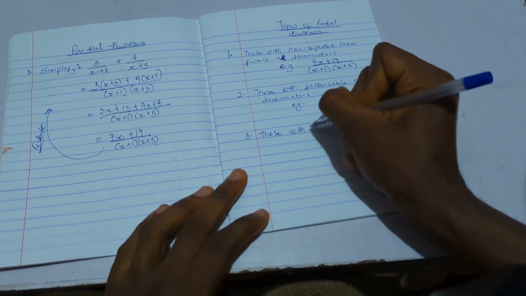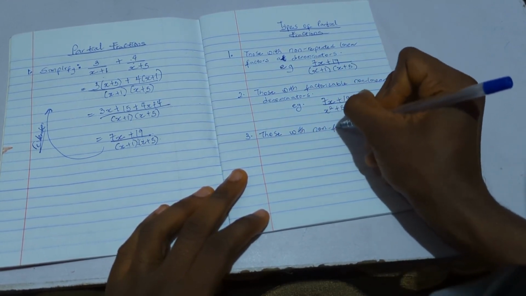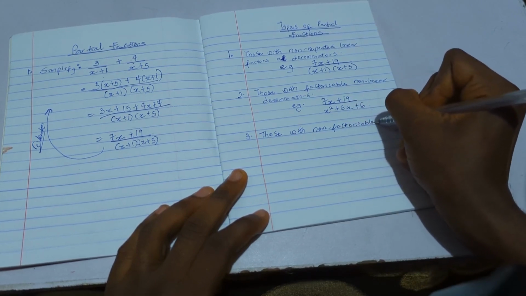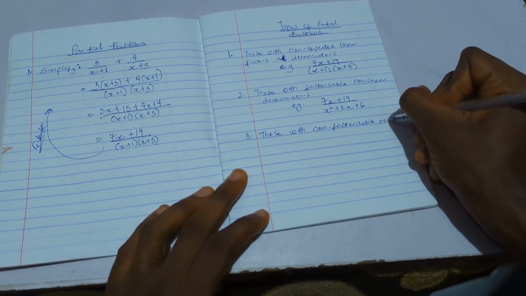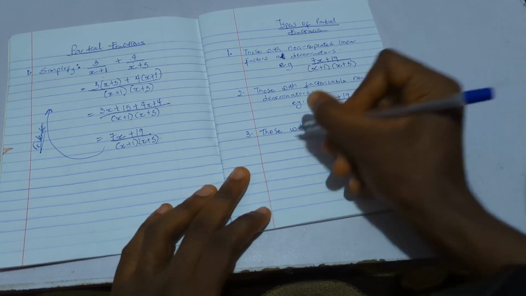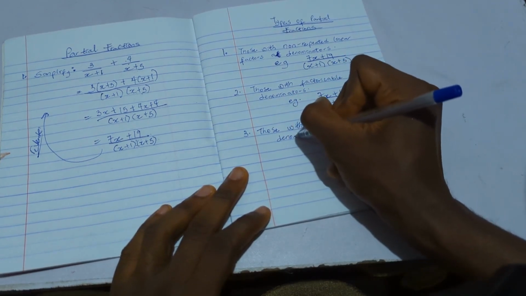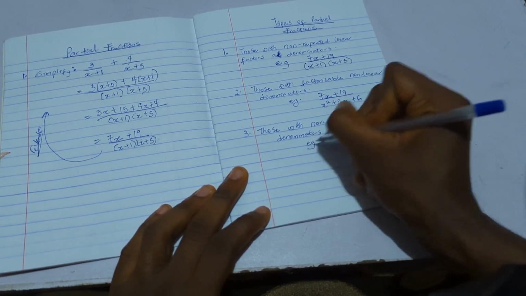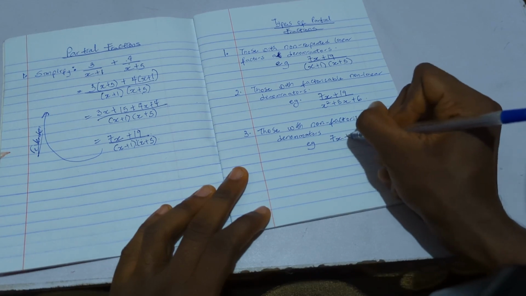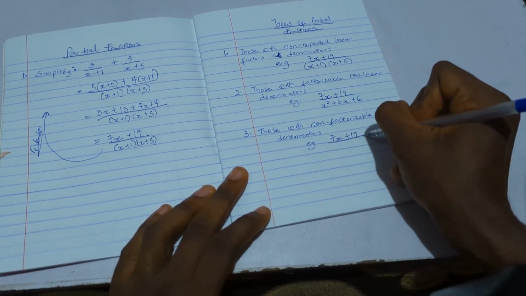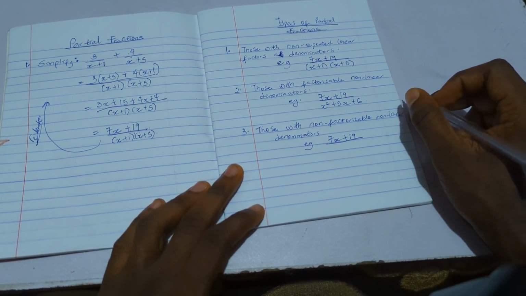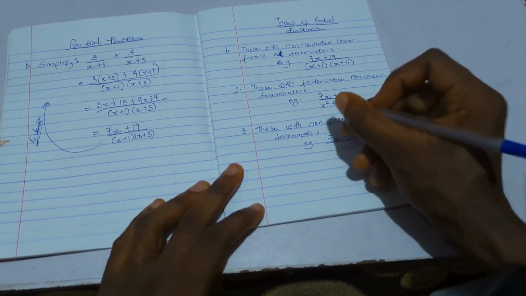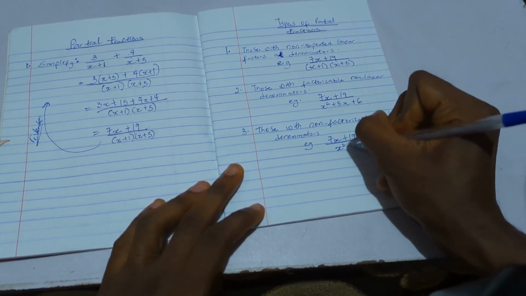with non-factorizable non-linear denominators. So an example of this could be 7x plus 19, and then we have a quadratic expression which, you know, cannot be solved with the factorization process. That is, it is not factorizable. Something like x squared plus 1.